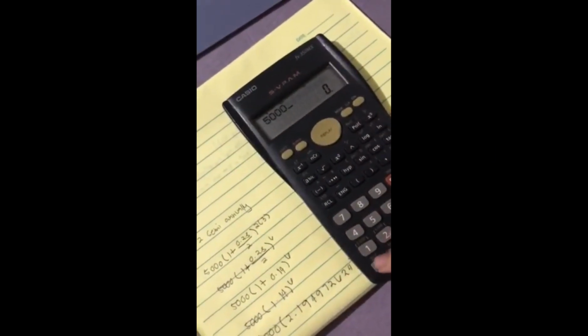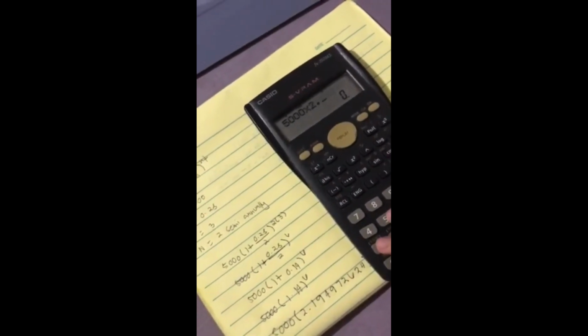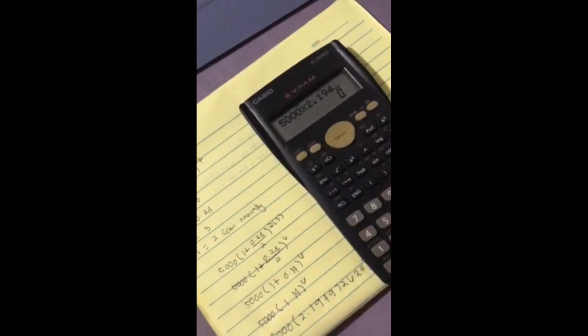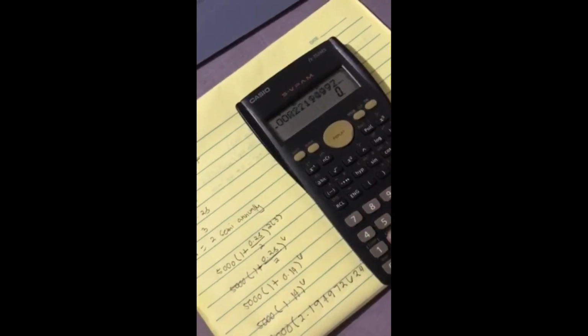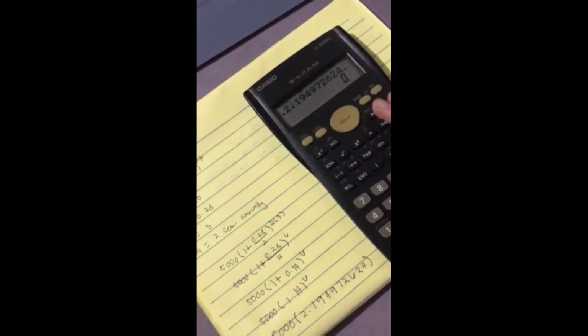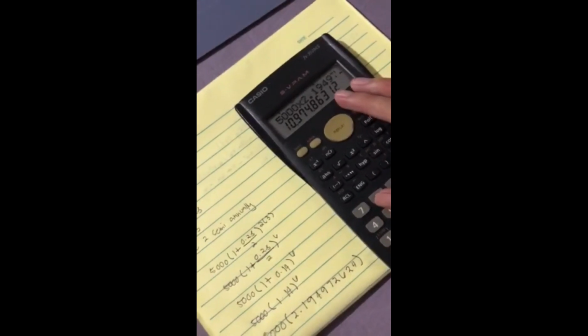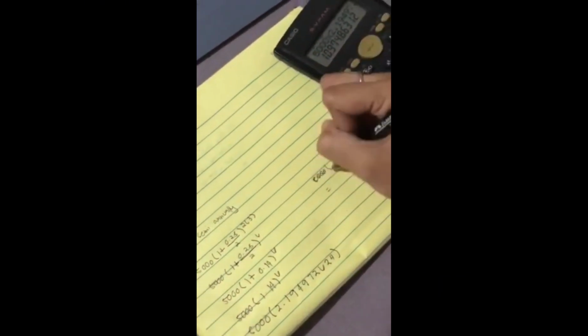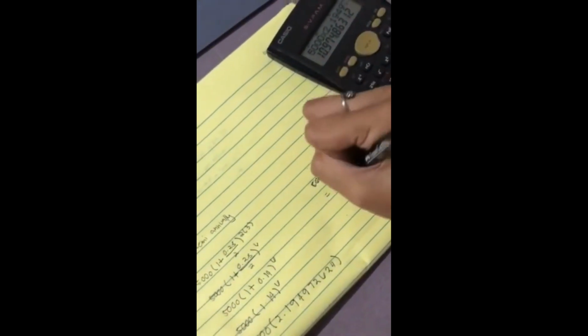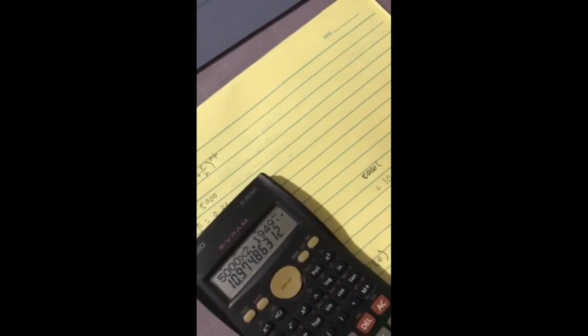5,000 multiplied by 2.194972624 equals 10,974.86312.